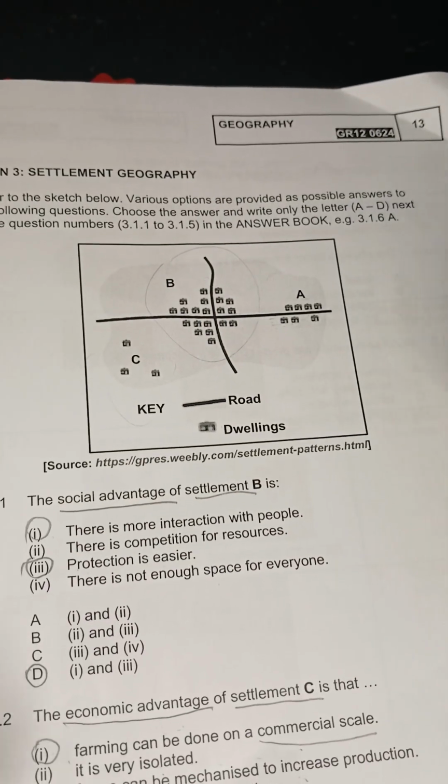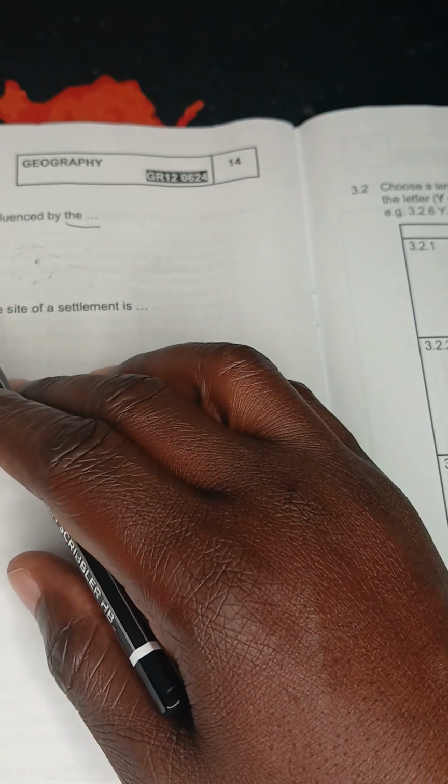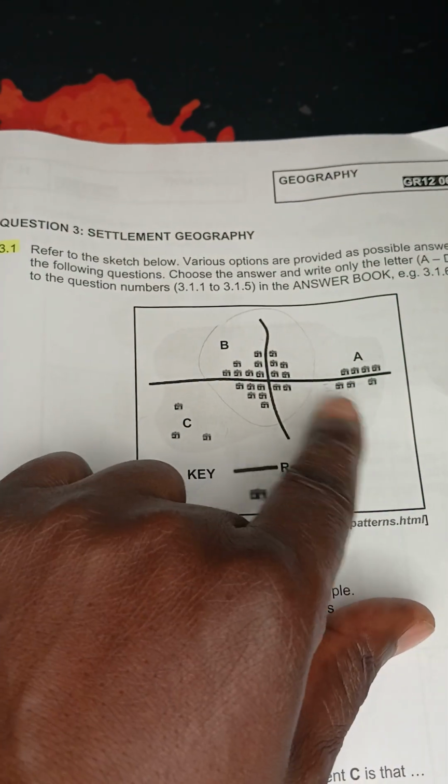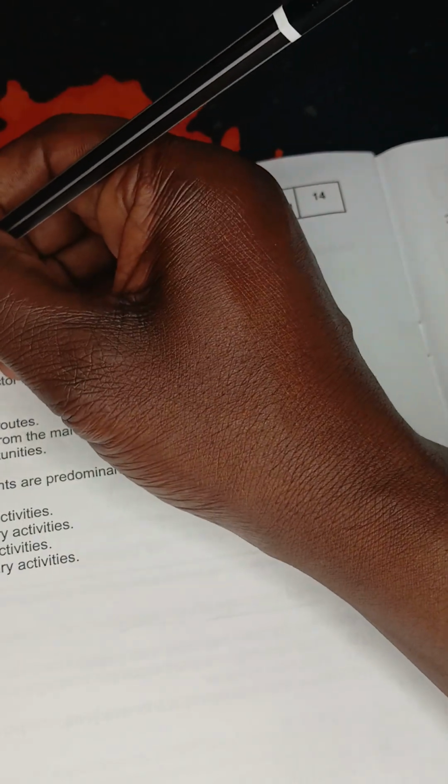Let's just go and decide on the answer now. So number one, you can see that it is what? Linear shape. Why? Because it is following the road. It is linear shape and it is influenced by the road. So which means your answer there is A.